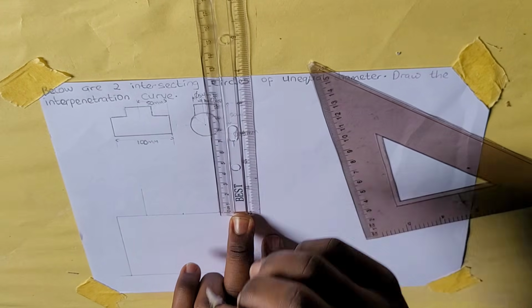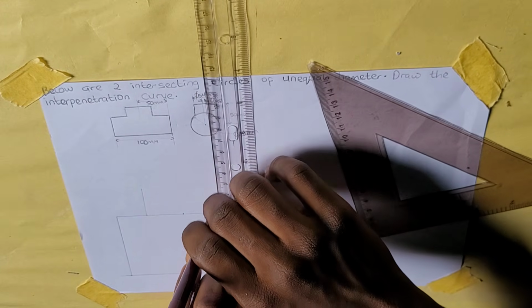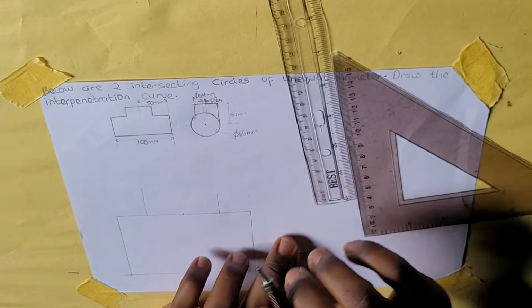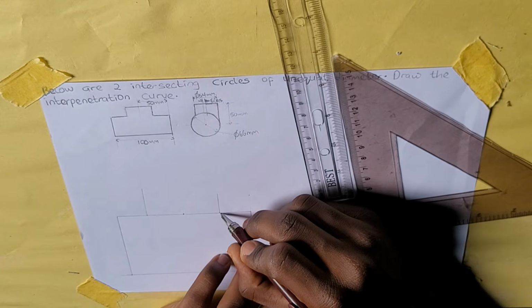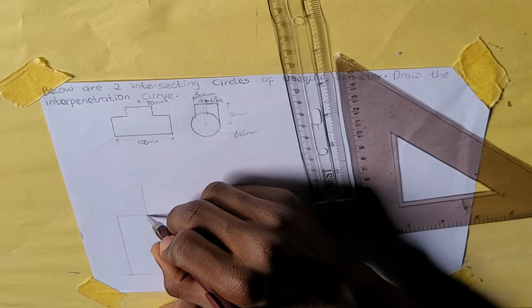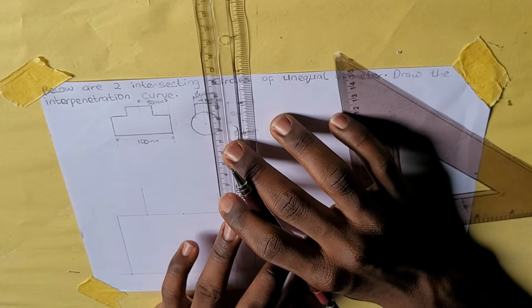Okay, so I want to measure the distance from here to here. The distance from here to here, we already said that it was 17 millimeters when we got this point. I'm going to measure 17 millimeters here and 17 millimeters here.